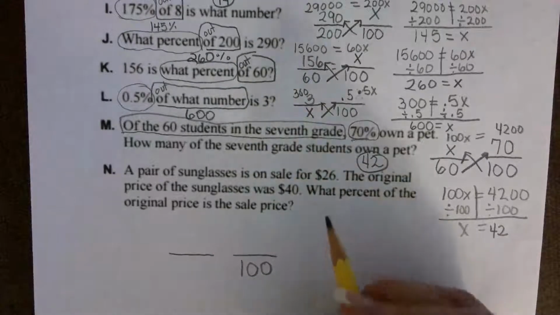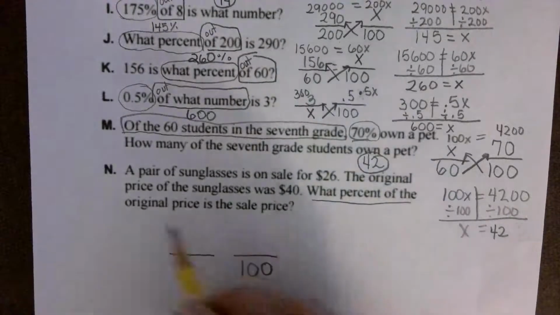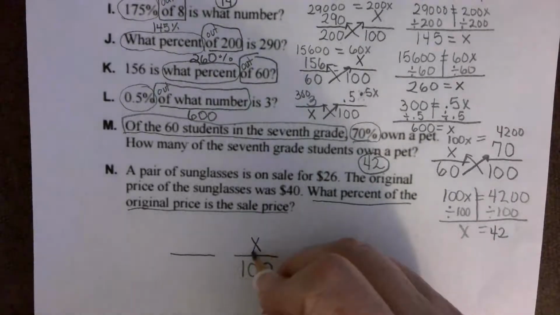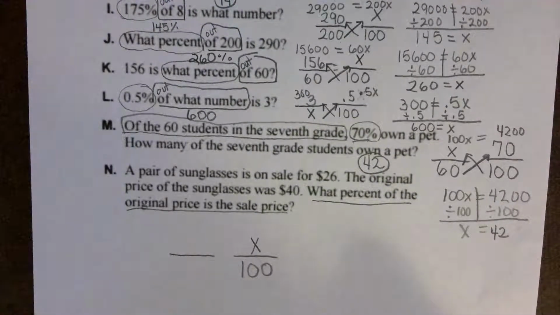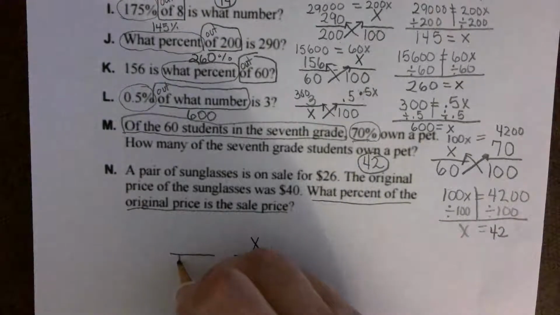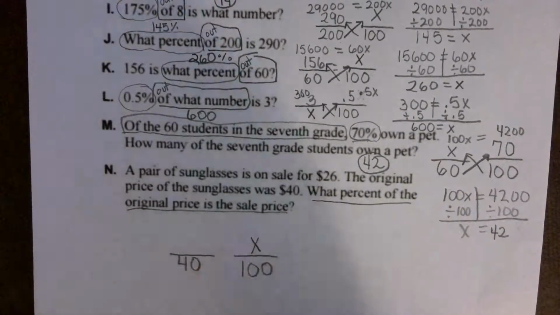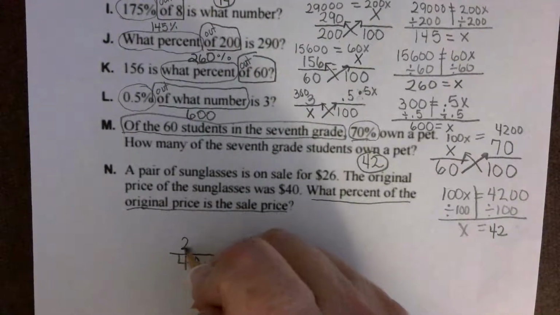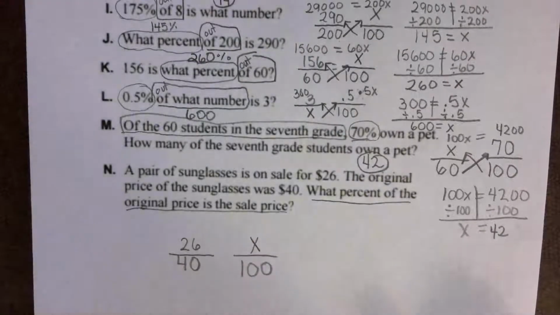In this problem, the question says what percent of the original price is the sale price, so we don't know what the percent is. The original price is the whole price of the sunglasses, and they're on sale for $26, which is the part that you're paying.